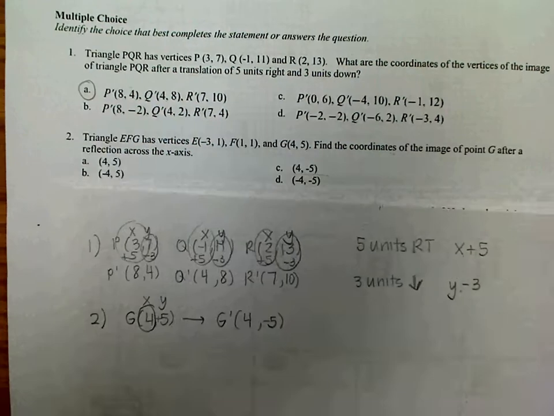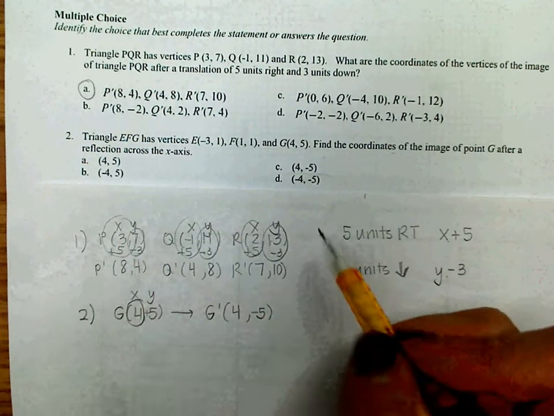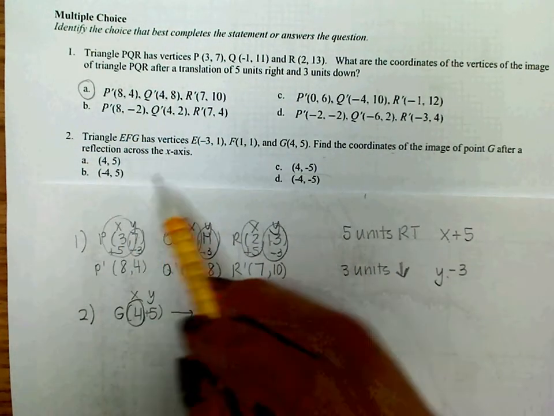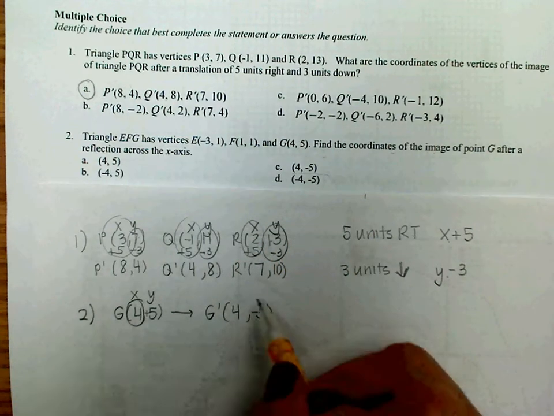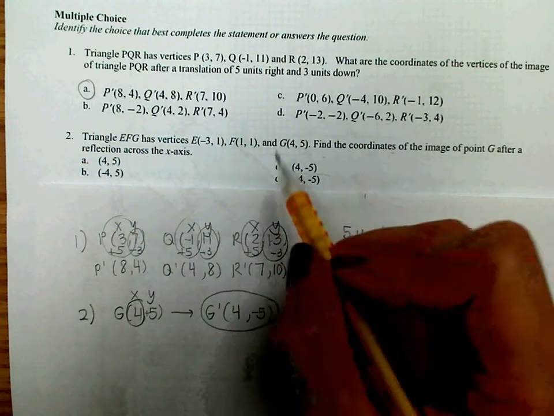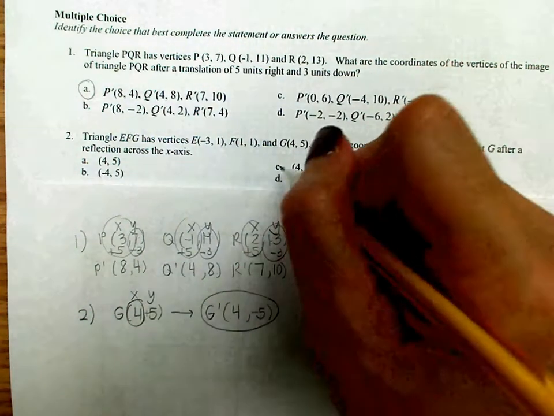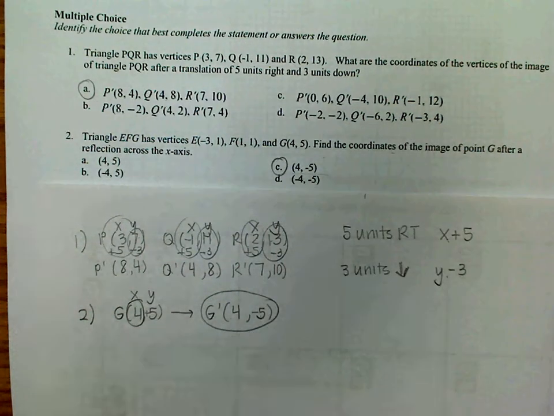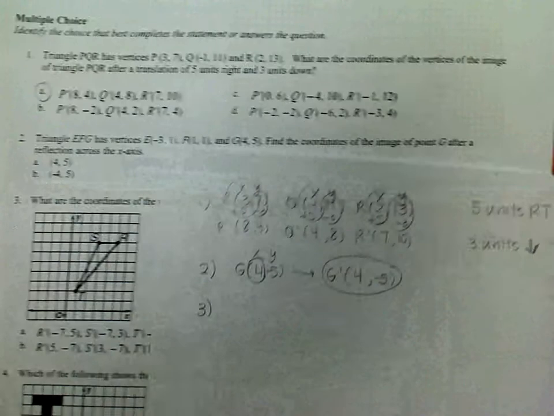Now let me look at my answer choices, because there's so many traps here, guys. If you let your eyes play tricks on you, you might accidentally pick the wrong one. So it should be 4, negative 5, so it's not that one, not that one. It has to be C. So the answer is C. Okay, all right, number 3.